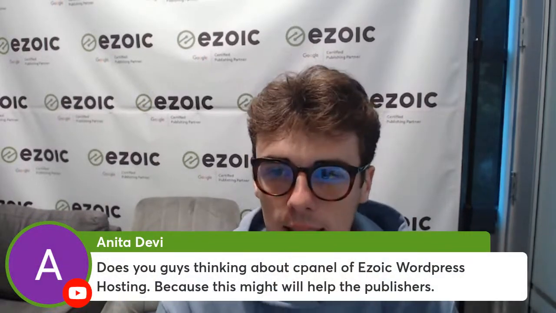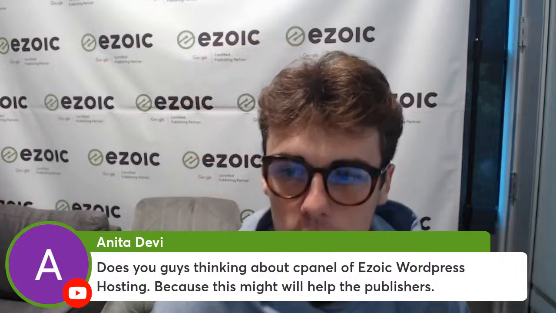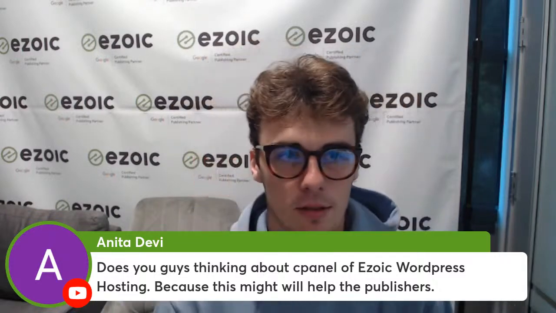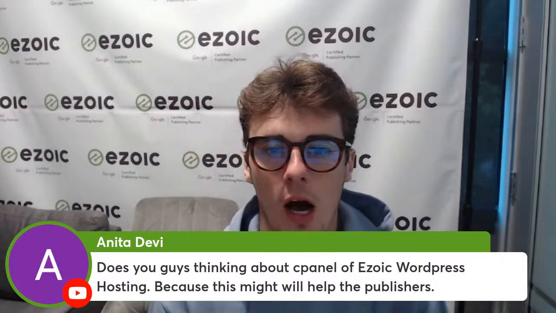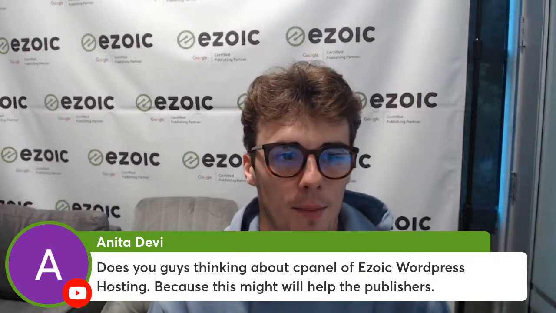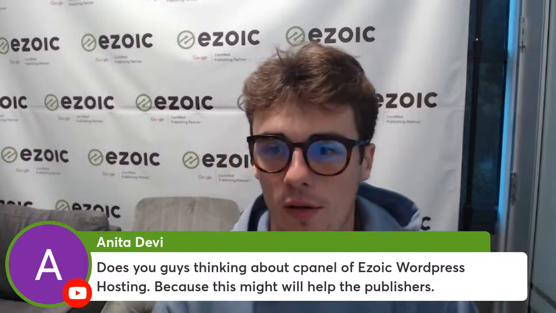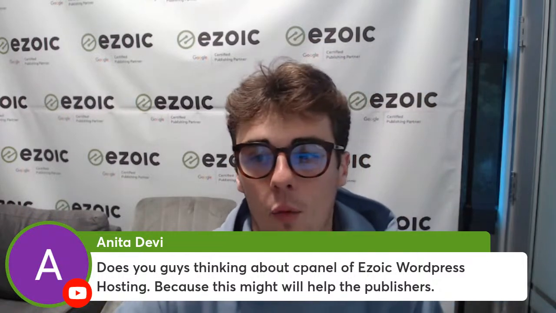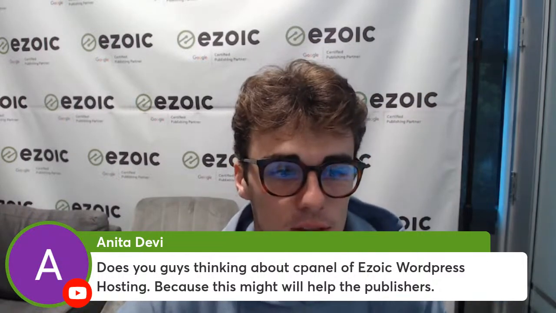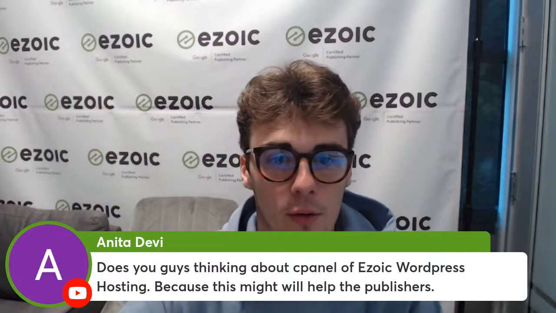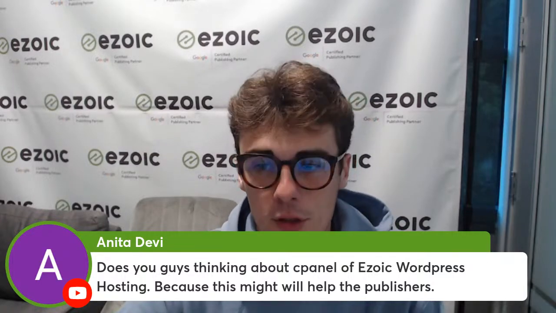Are you thinking about cPanel and Ezoic WordPress hosting, because this will help the publishers? So, yes, totally, which is why we give you the option for SFTP, so you can still access all your site files, because this of course is insanely important. We didn't want to keep this away from you, but because WordPress hosting is a free service and a rather new one, we're still working through a lot of things to improve it, and I'm sure this is something that we'll definitely be touching up on in the future.